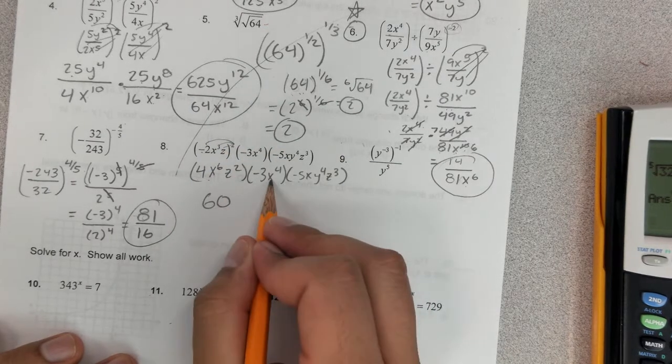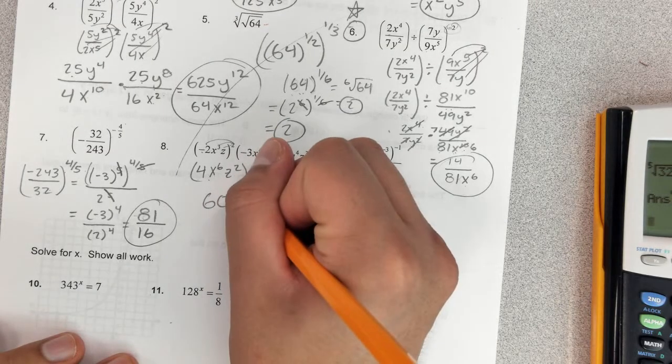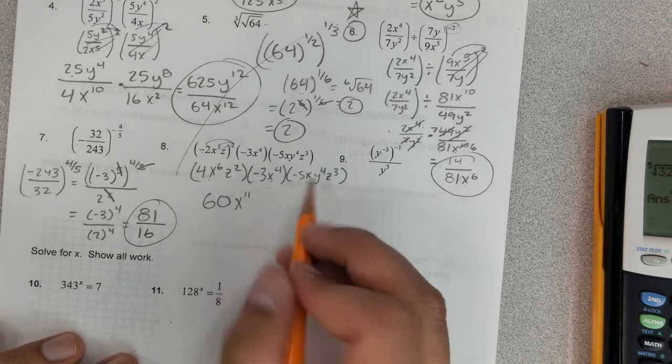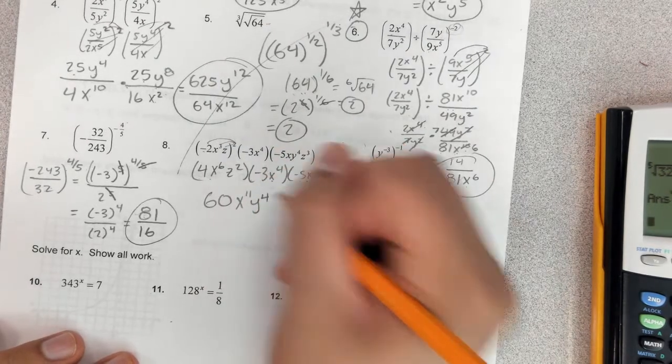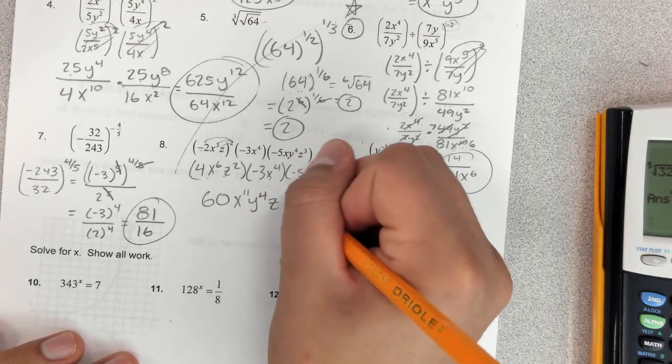X to the 6 times x to the 4 times x. So you add the exponents, would give you x to the 11. Then we have y4, that didn't multiply with anything. And then z squared times z cubed would be z5.